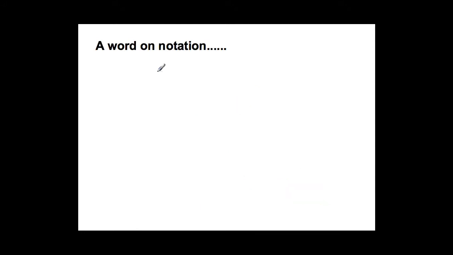Now, just one word on notation. If you have something like the sine of x squared, you can also write that as sine squared x. So once again, if you have something like sine x cubed, you could write that as sine cubed x. That's the same notation.